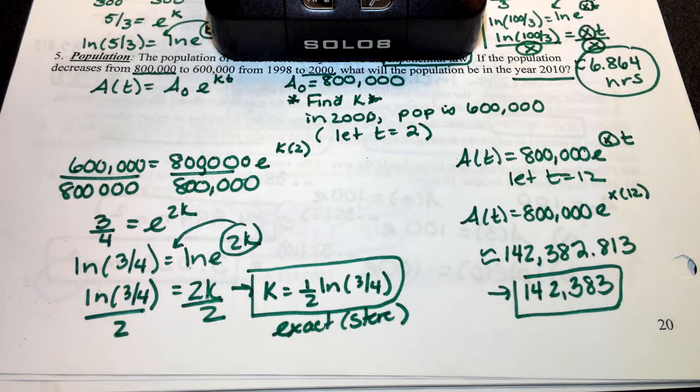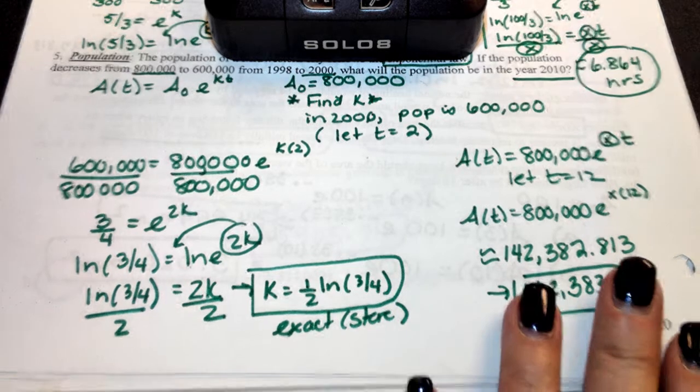So we'll come up with about 142,383. Okay? Again, you're talking about the population of a city, not a bacteria or something like that, so you don't want to leave your answer in a decimal. You want to round it to the whole number. All right? So any questions on this? This is just more applications of dealing with that A sub 0 times E to the KT power. Just dealing with other instances besides just money. Okay? So any questions on those?